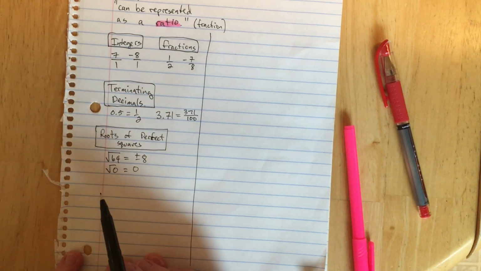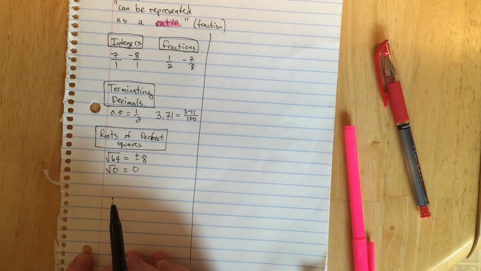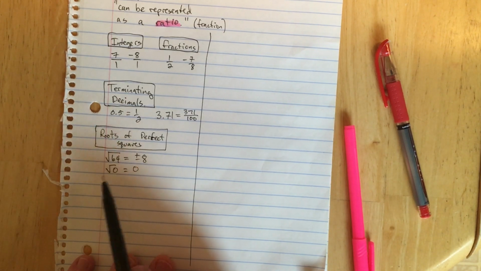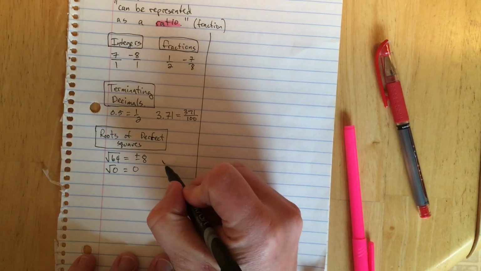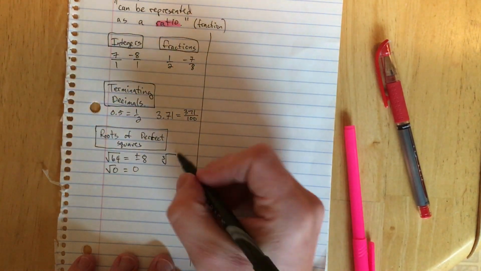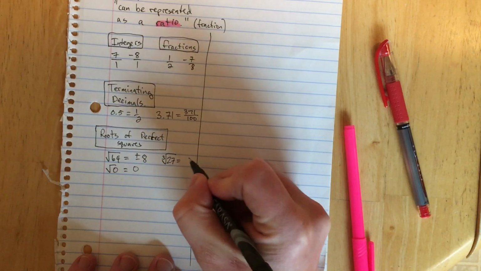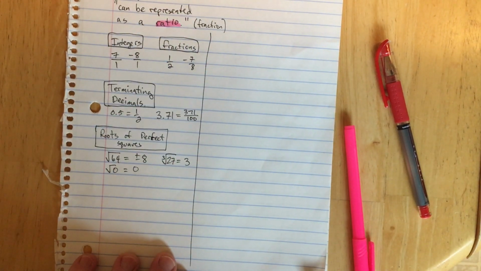So you'll see that sometimes when you'll see a list that says, choose the rational numbers, and they'll give you some square roots in there. If it's a perfect square in there, you know that it's a rational number. Or you could do the cube roots of perfect cubes. The cube root of 27 is 3, and so on.